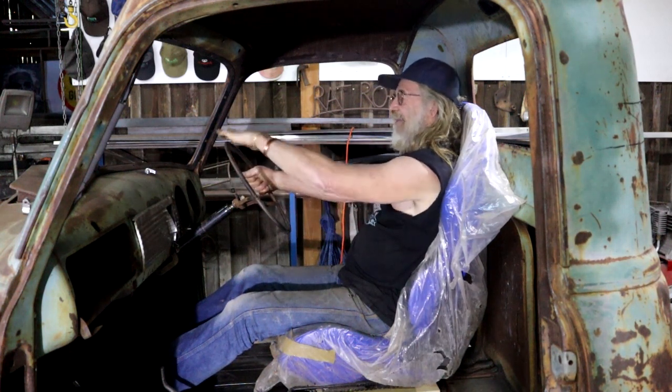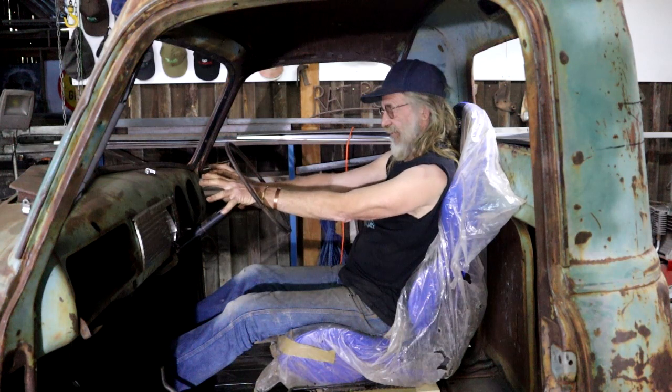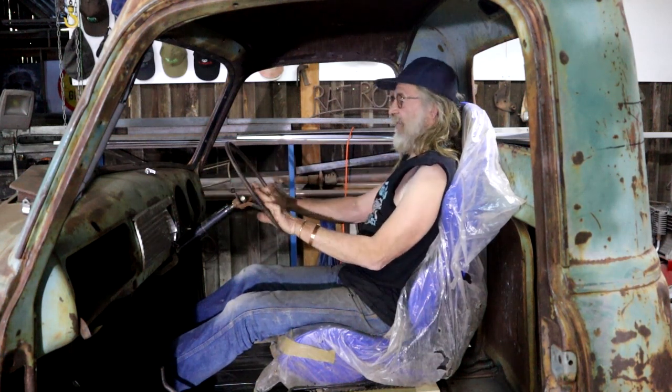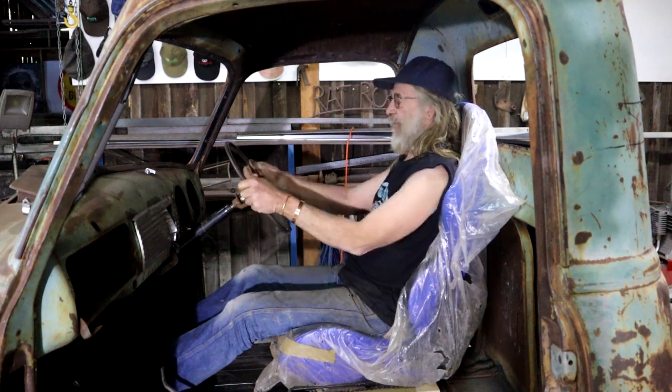There's no problem here with vision. I can actually see my gauges, my instruments through the steering wheel, no problem. It's actually all looking pretty good. I just think I'm going to drop it a little bit more.